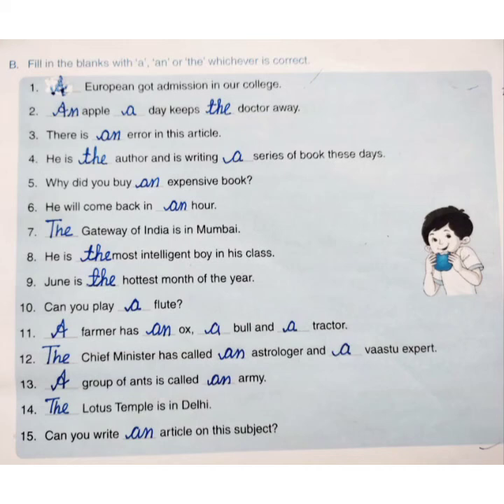So my dear students, I hope you all must have understood exercise 8.1. If there are any queries, then we will discuss in the Google Meet.